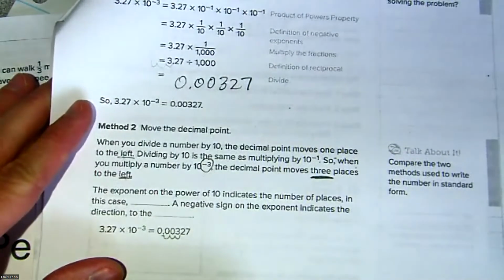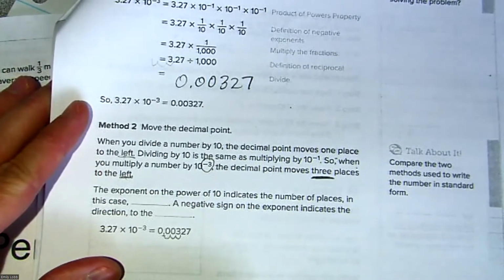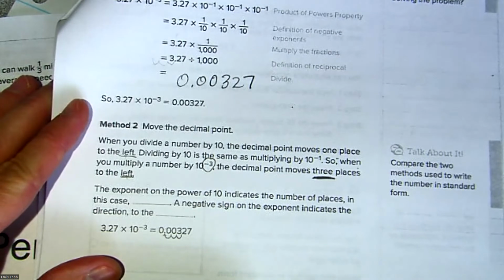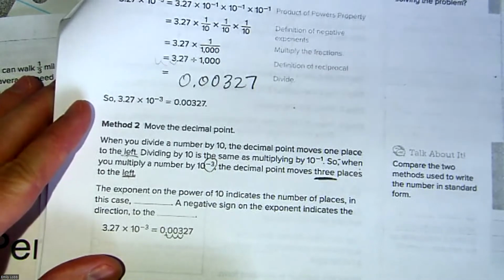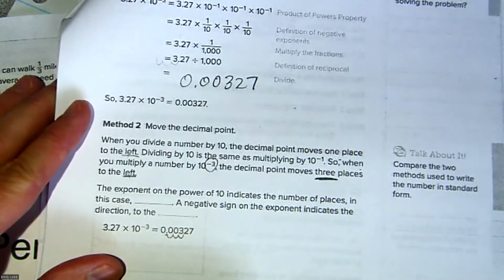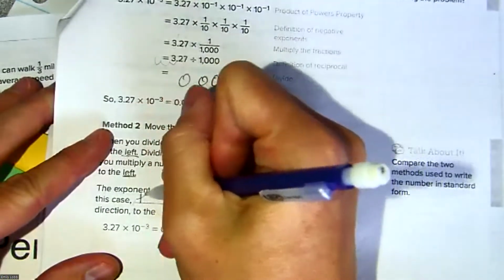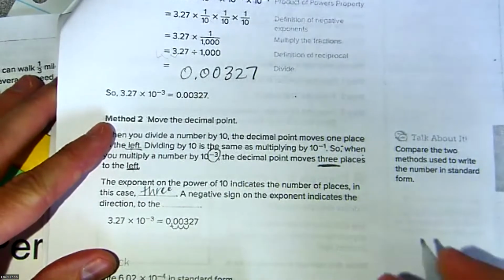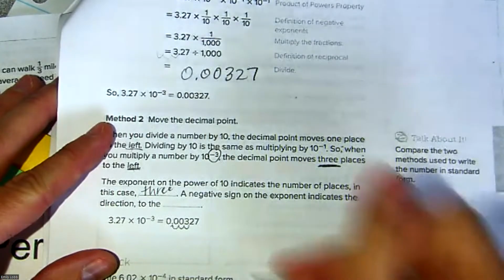What tells us left or right? The positive or the negative, right? And the number notates how many places. Scientific notation is notating where to go. The exponent on the power of 10 indicates the number of places. In this case, how many places? 3. And a negative sign on the exponent indicates the direction. Negative sign tells us we're moving to the left.